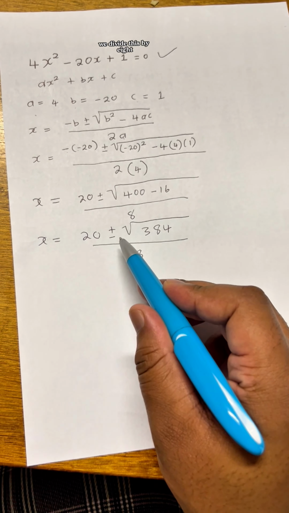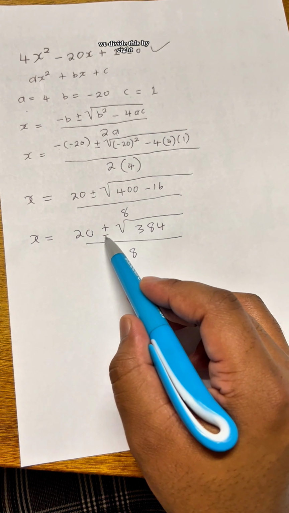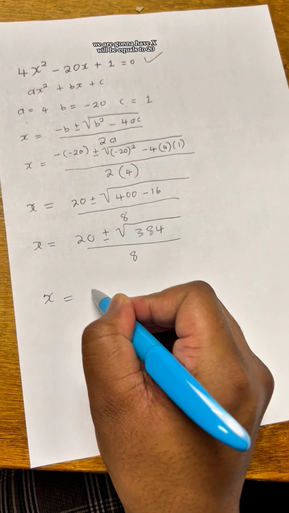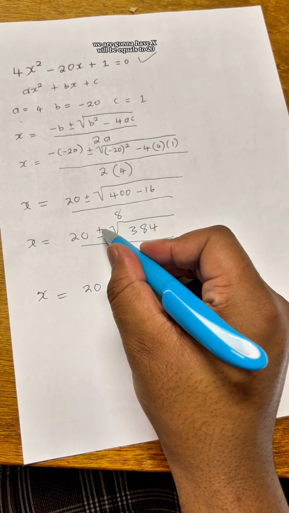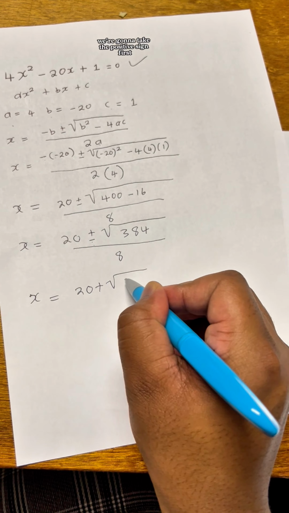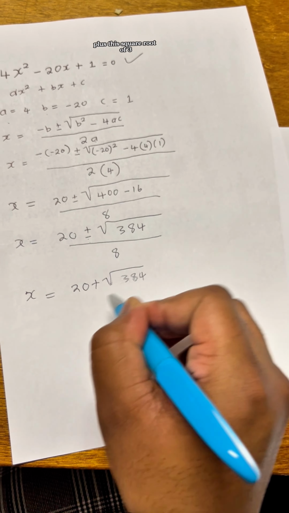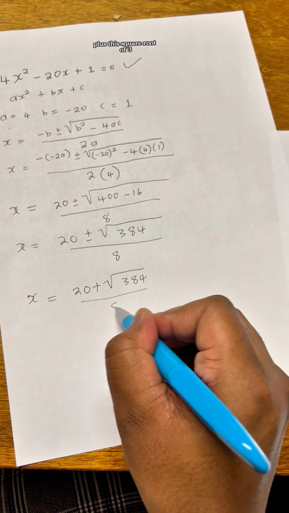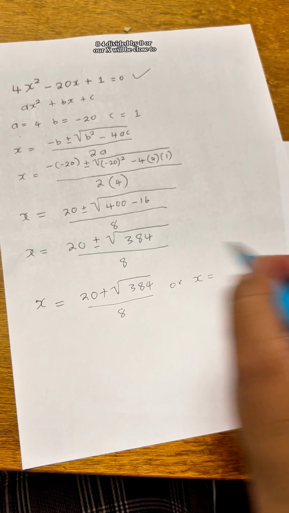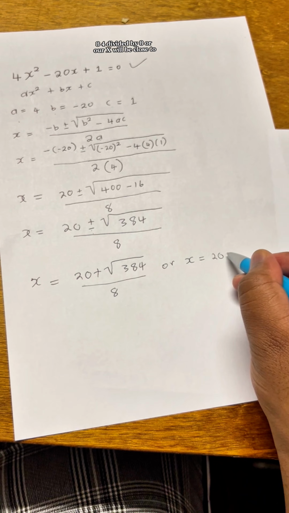So as the final step, you're going to split these signs. We are going to have x equals 20. We take the positive sign first, plus the square root of 384 divided by 8. Then x equals, starting again, 20.